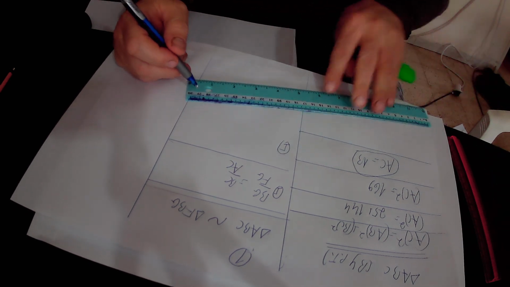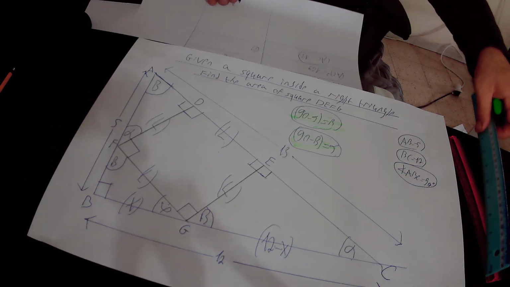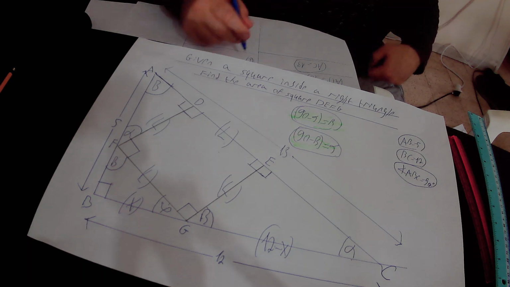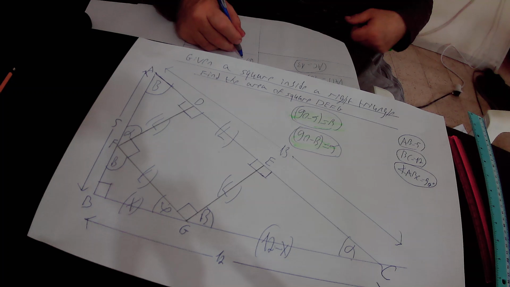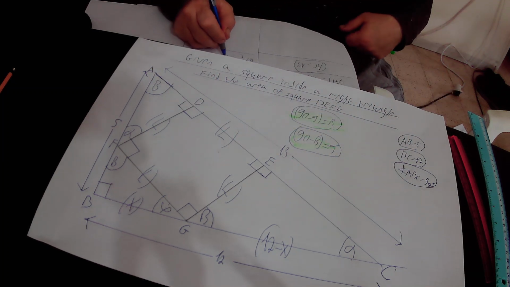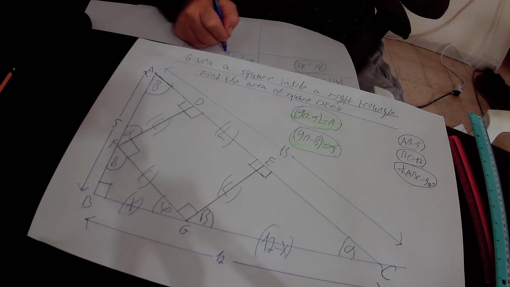So BG equals x over FG. FG equals L, and it equals BC, BC equals 12, over AC. The length of the hypotenuse AC is 13.